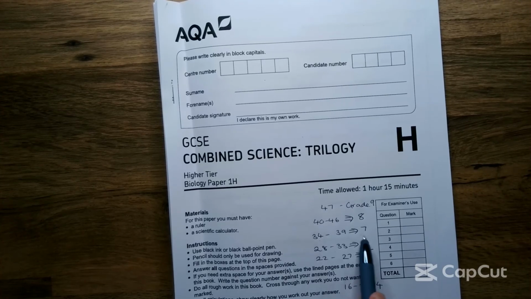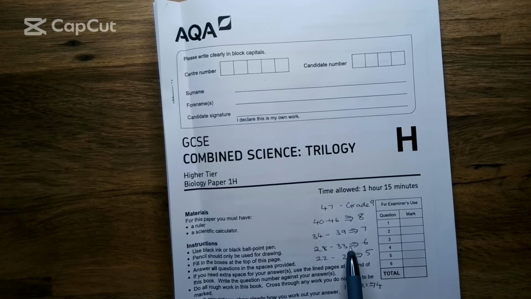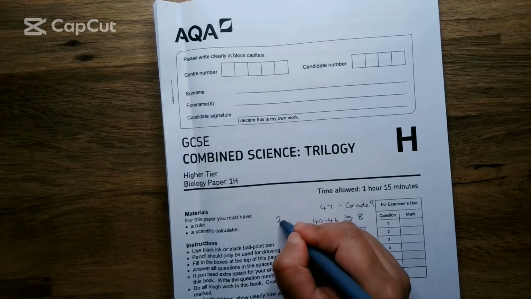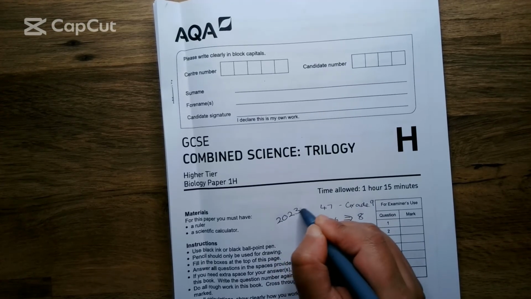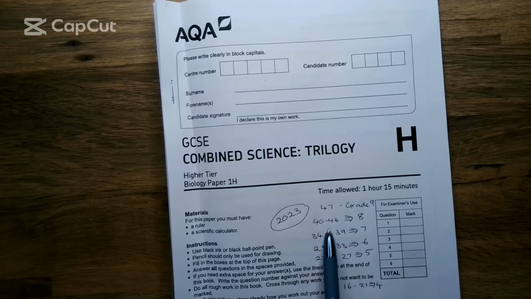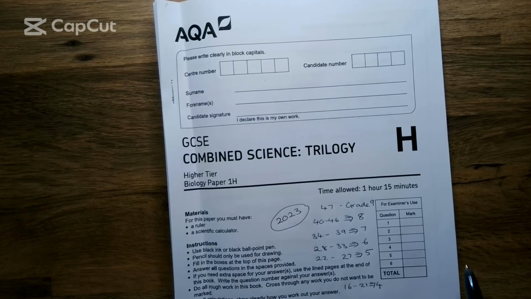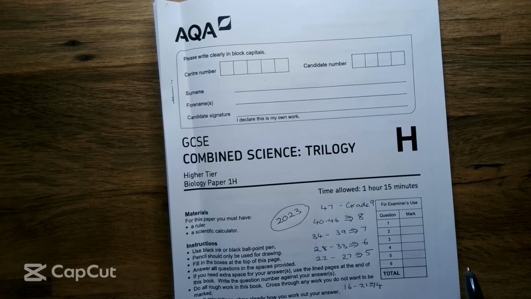Remember grade boundaries change every year. There are no grade boundaries for 2024. Grade boundaries are generated once everyone sits their exam. But what I've shared with you here is readily available if you just Google it. These are grade boundaries for 2023, just so that you have a rough idea of what grades you are getting when you are trialing these papers.